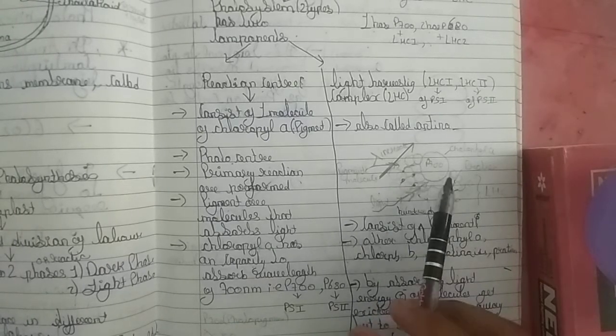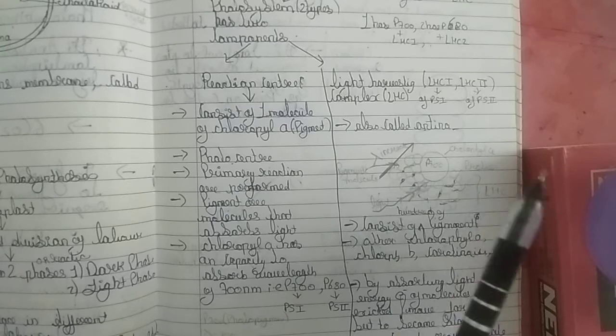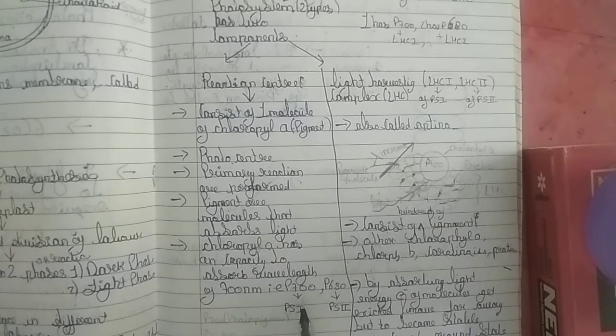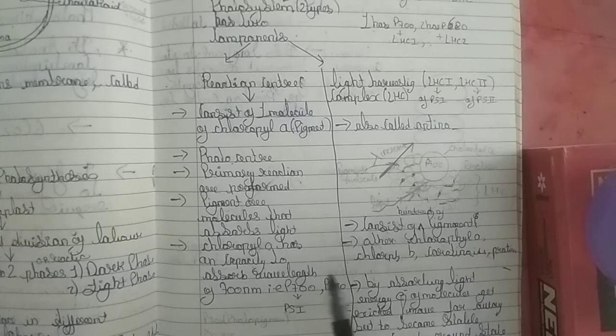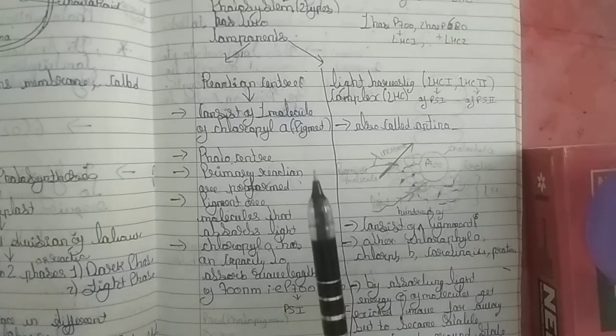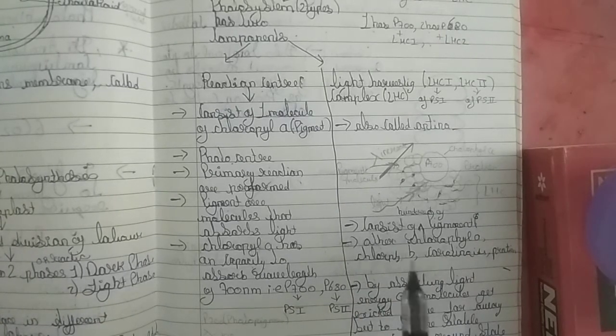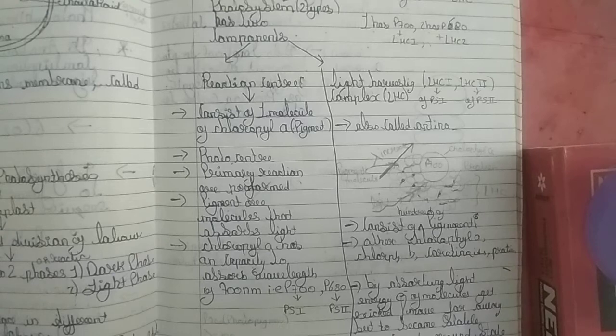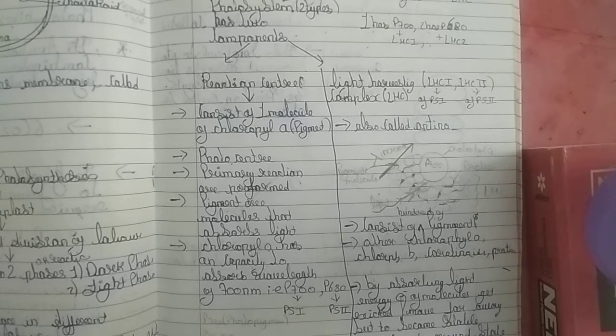So two types of photosystem are present: the first has a 700 nanometer wavelength photocenter, and the other has a 680 nanometer wavelength reaction center.